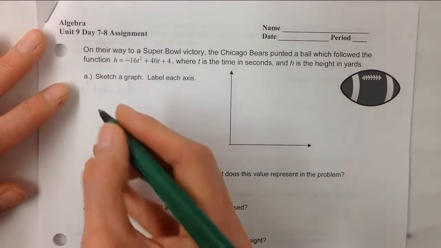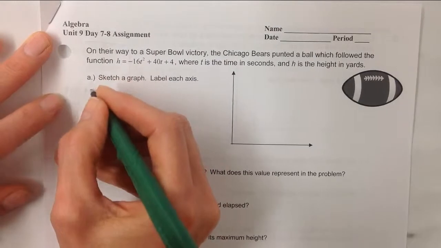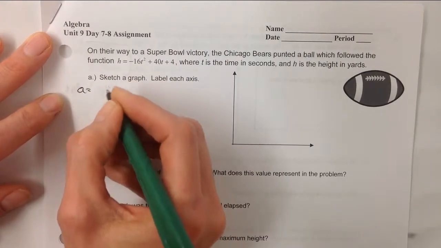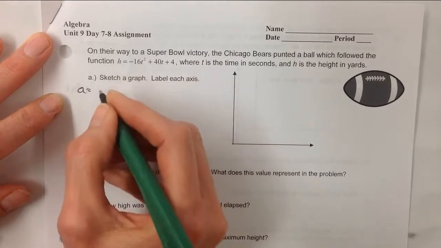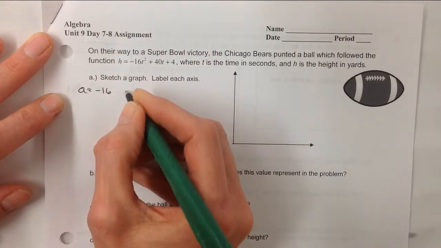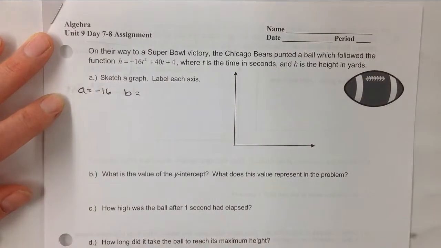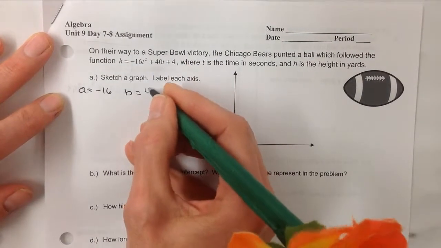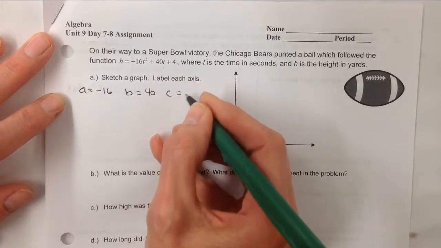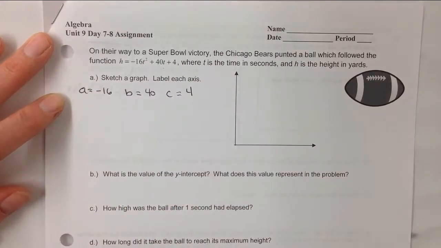I'm going to suggest that you get the vertex first. So we're going to get our a, b, and c values. Our a value is the coefficient of t squared, so that's negative 16. B is the coefficient of the t value, which is 40. And then c is 4, the constant term.